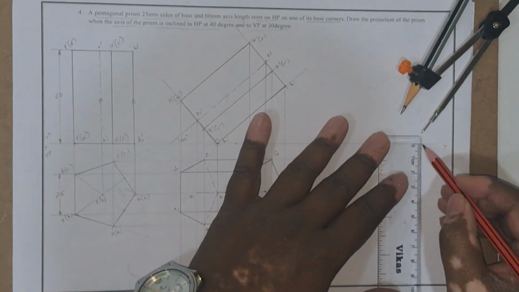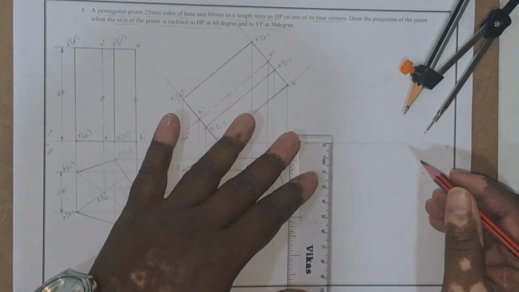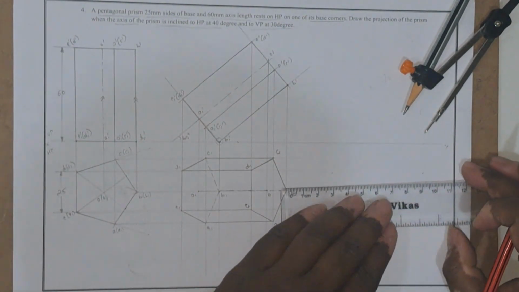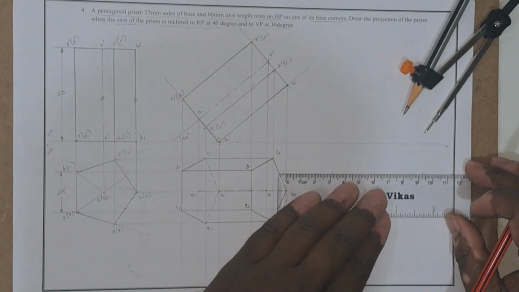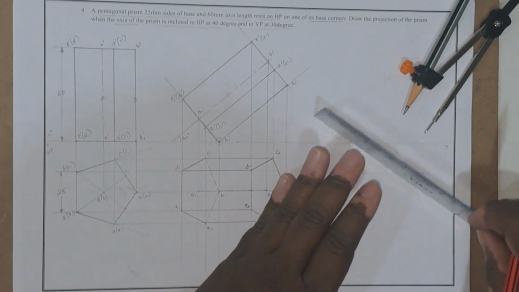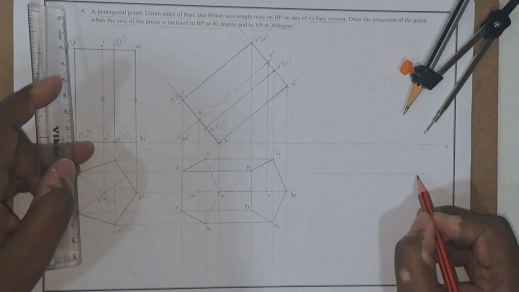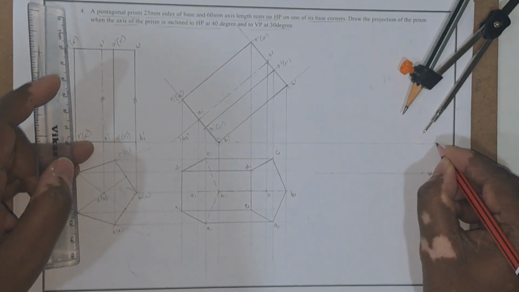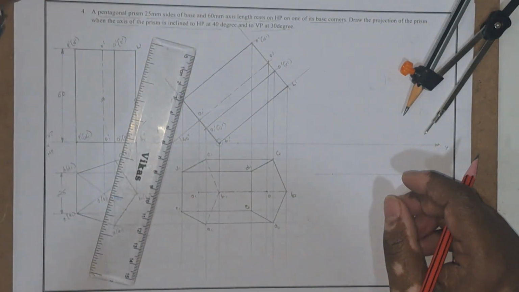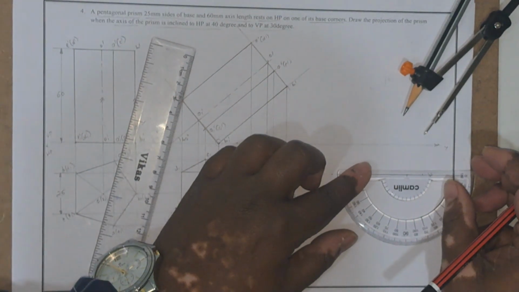Two more criteria. The criteria are resting on one of its corners of the base on HP and the axis is inclined at 40 degrees to HP. Now the third position, I am supposed to satisfy the criteria that it is resting on one of its corners on HP and the same axis makes an angle of 30 degrees to VP. So what I have done is I have drawn a line over here which is parallel to the XY line. Now from this line, I shall take an appropriate point and from that point I shall draw a 30 degree line and I shall follow the rules to identify my beta angle.